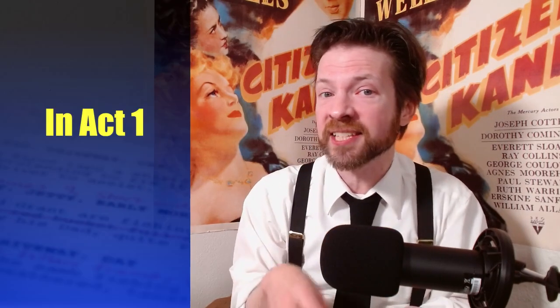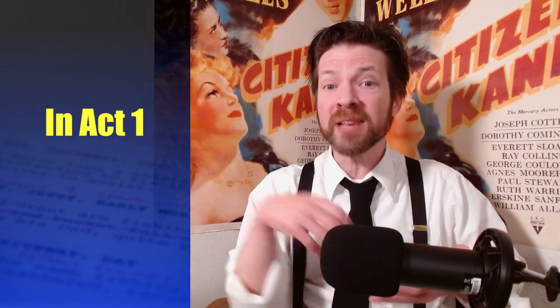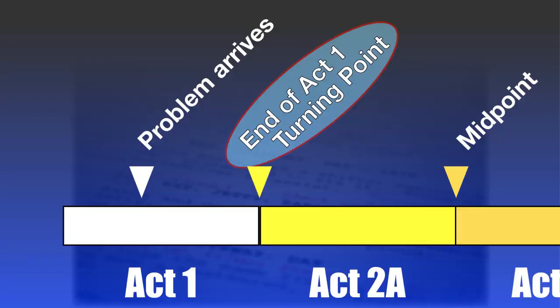Now, right after the inciting incident, the protagonist might feel reluctant to act, they might only be preparing for the adventure, or if they do take immediate action, there still remains an option for them to back out, go home, and just forget about the whole thing. But this all ends at the end of Act 1 turning point.